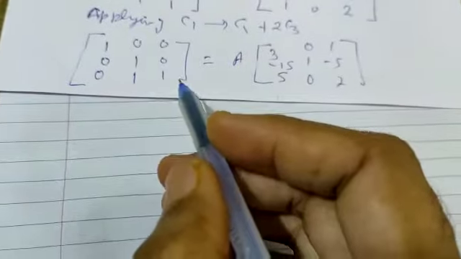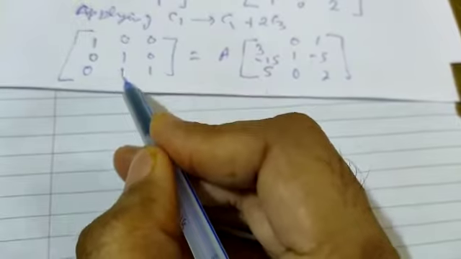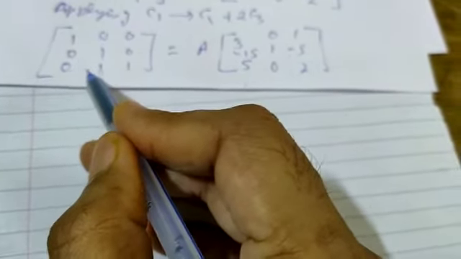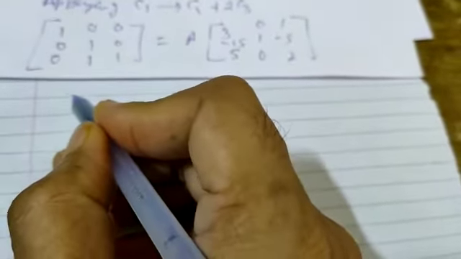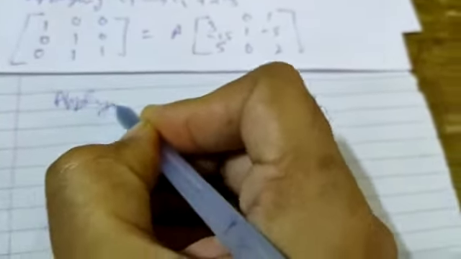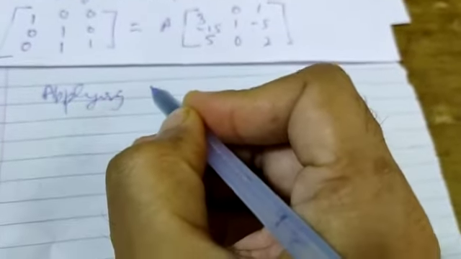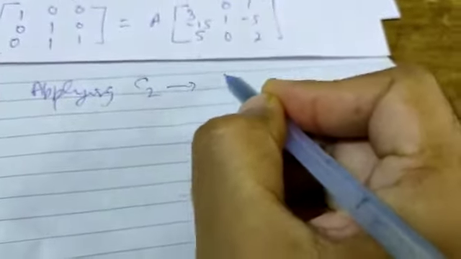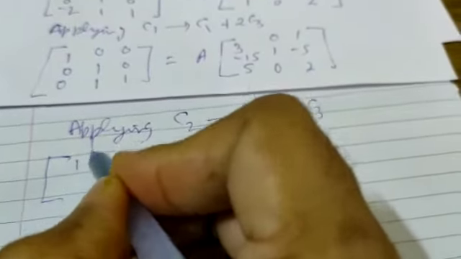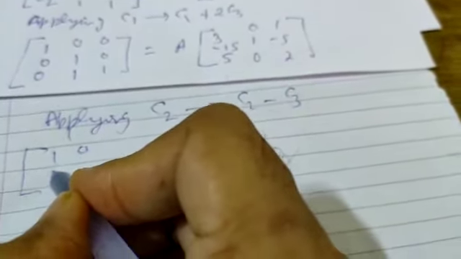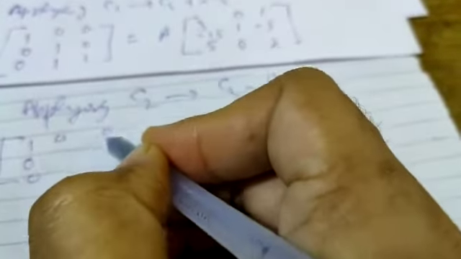Okay, now we'll do the remaining part. As I told you, we have to make this as 0, because in the third row of the identity matrix we are having the elements 0, 0 and 1. For that, what we can do is apply C2 becomes C2 minus C3. So this is what we'll do. 1, 0, 0, then 0, 1, 0, and this is the third one, 0, 0, 1, equal to A.